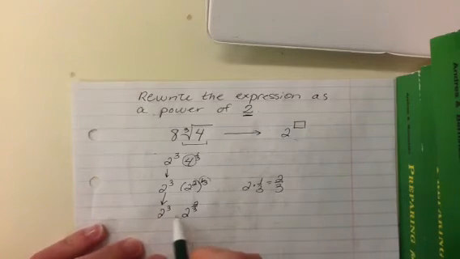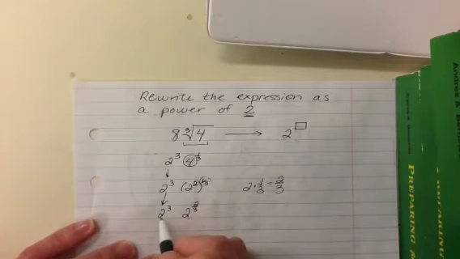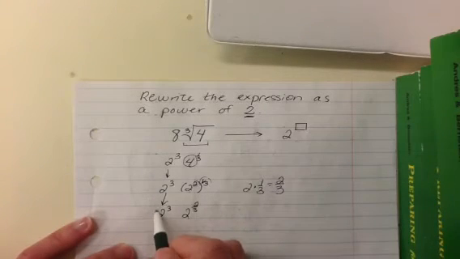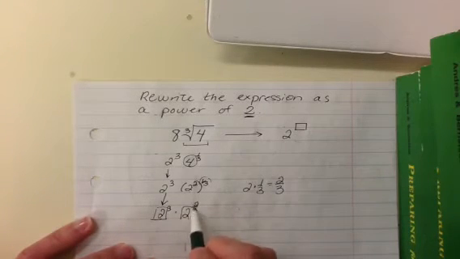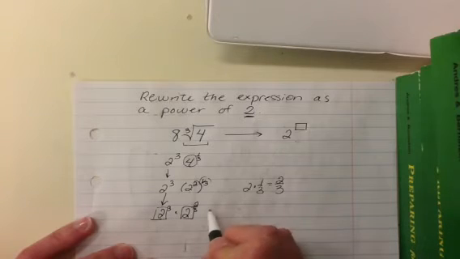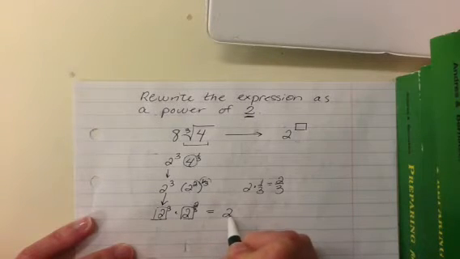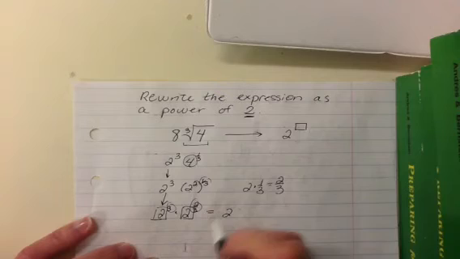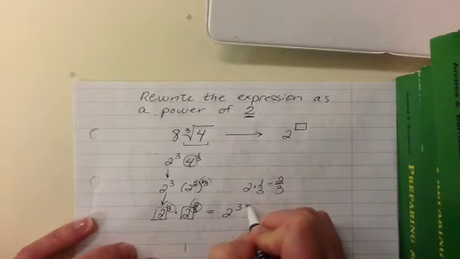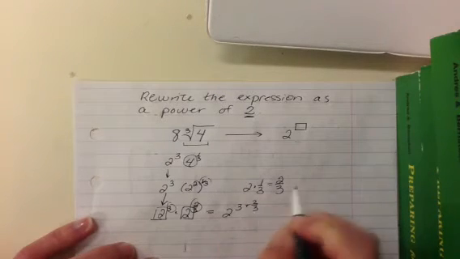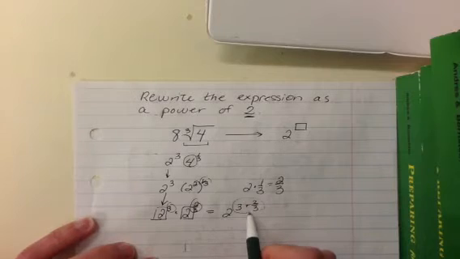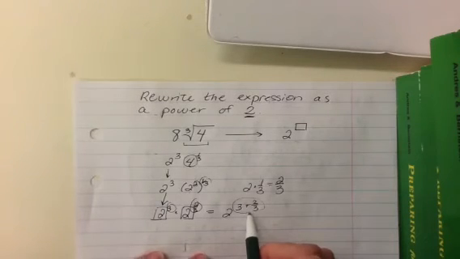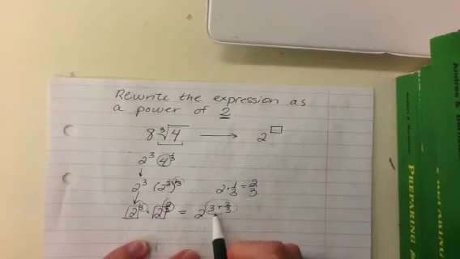Okay, now I have the same bases. Again, properties of exponents tell me if I have the same base and I'm multiplying these two, the base stays the same and the exponents add. So now I have to remember how to add these fractions. When adding these fractions, I need to make sure they have the same denominator.